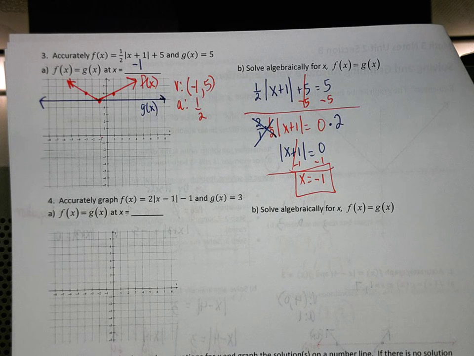Where did you get the answer algebraically of 3 and 3? You just plugged it in. Yeah. Okay. So I want to see how you work it out algebraically. Okay, you got it.